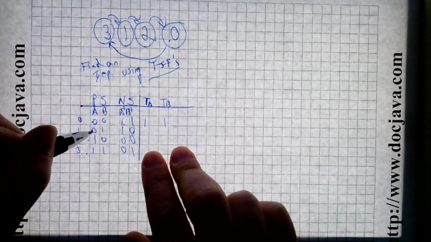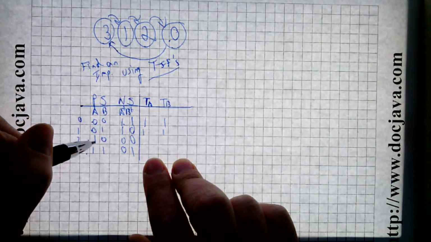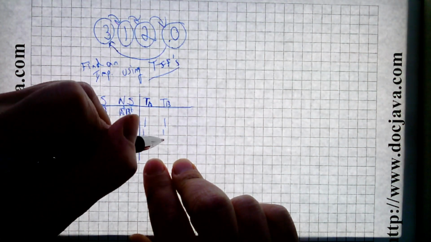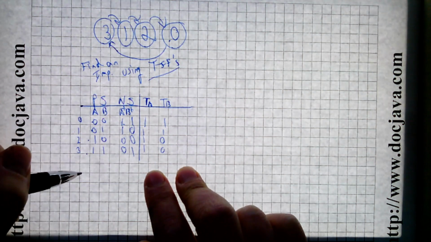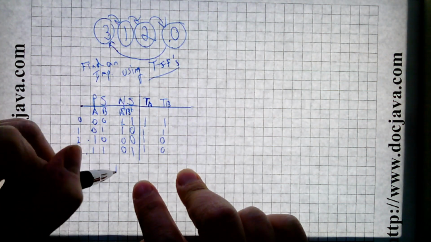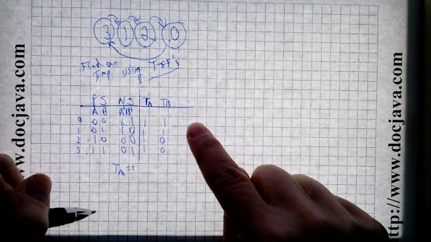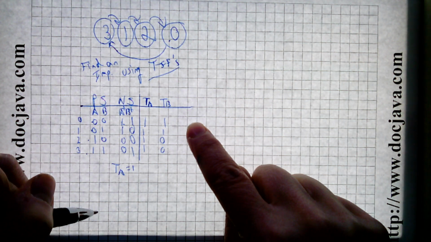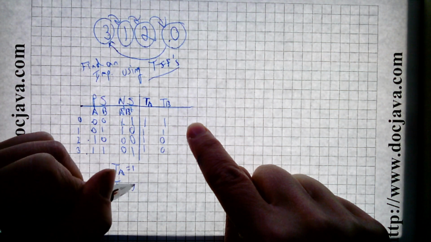And now it looks like everything's changing again. So it's 1 and 1. And now it looks like there's only one change at the most significant bit. And here there's only one change in the most significant bit. Looks like T sub A is equal to 1. What's T sub B equal to? Yeah, A prime. T sub B equals A prime.